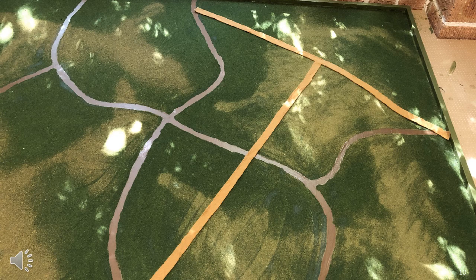I used to use felt roads many years ago when my playing area was felt, but I found the roads creased and twisted and looked horrible, so I stopped using them.